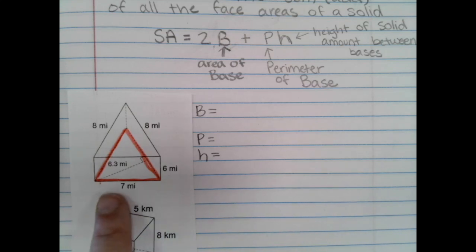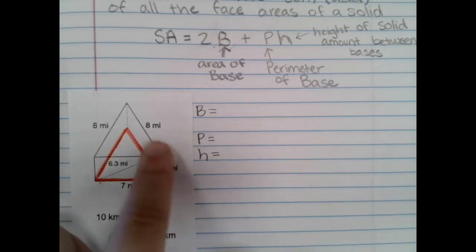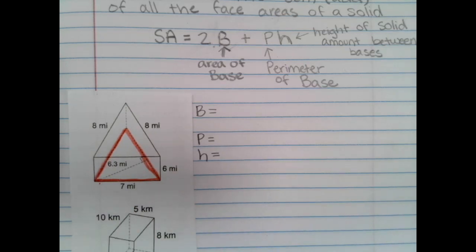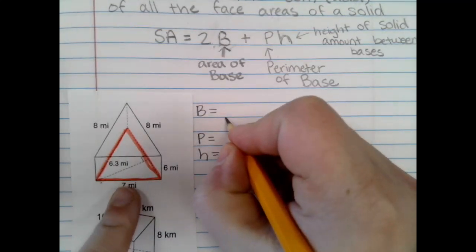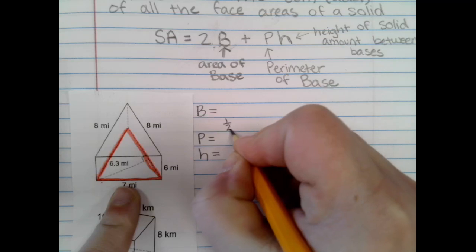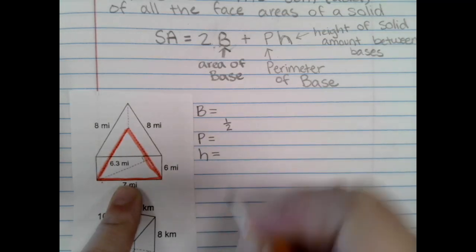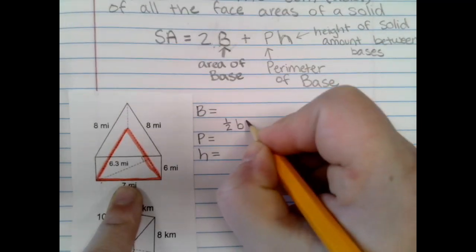All right, so for area of the base, we said the base is a triangle. How do we find the area of a triangle? What is our formula? Back from chapter 11. Triangle is half base times height, yeah.